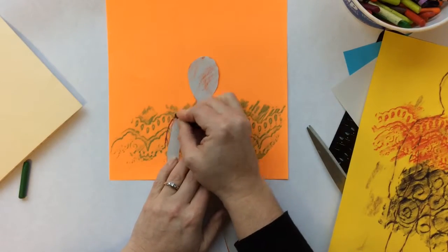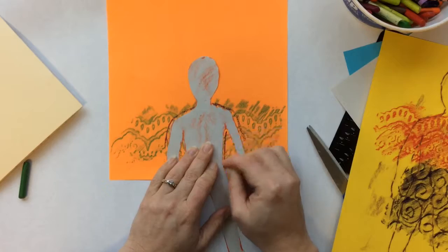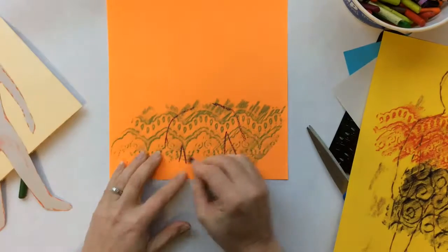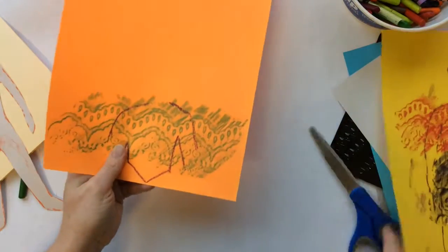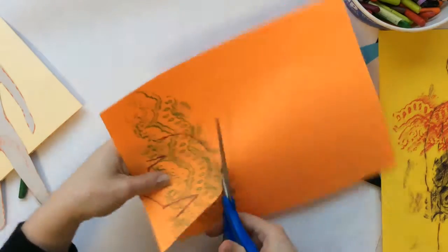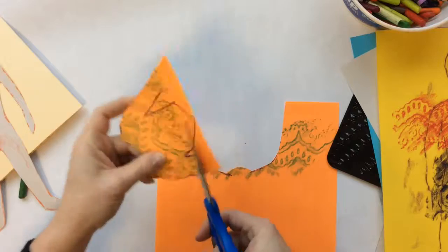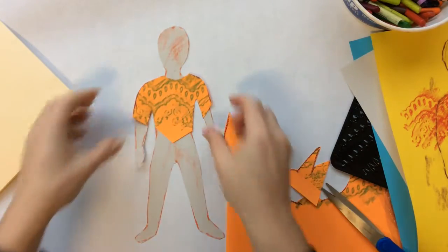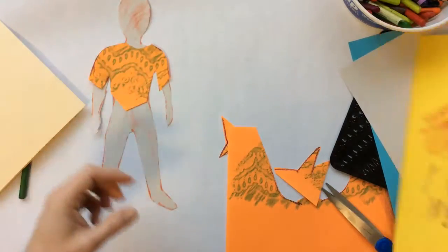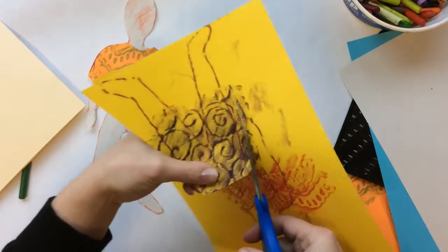Now I can use my model as a tracer. So I'll place the model on top, use a pencil or a crayon, and then I can trace around the model to create the perfect size shirt in this case. Take a look at the shirt. It fits perfectly. Remember the other transfer print that we created?